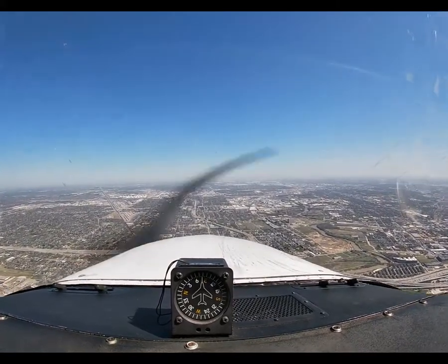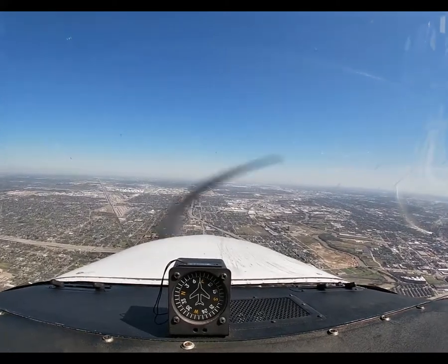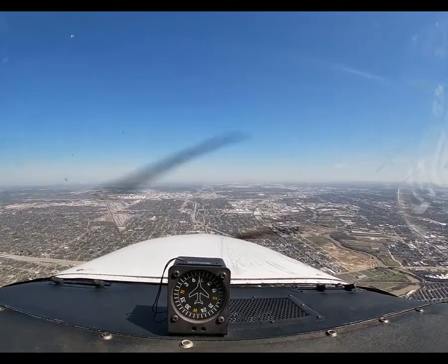We just passed downtown. And now we are heading towards the San Jacinto Monument, straight ahead.